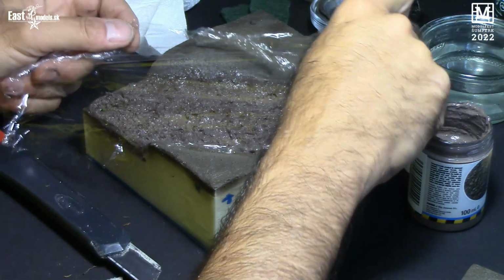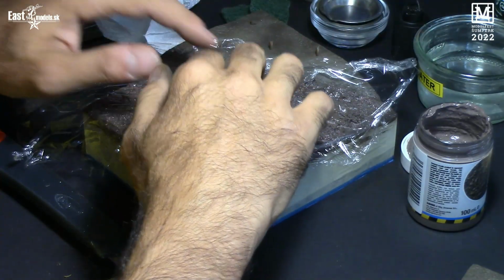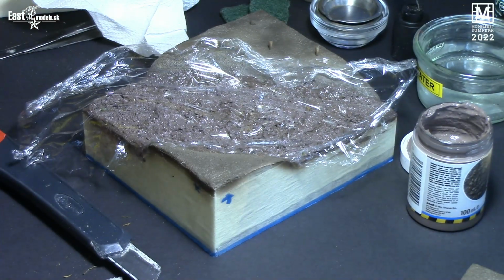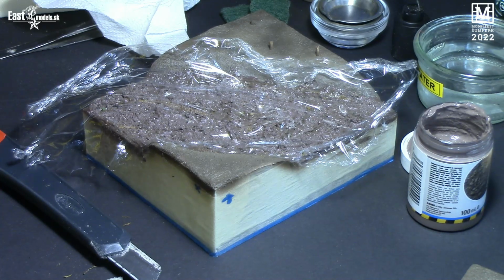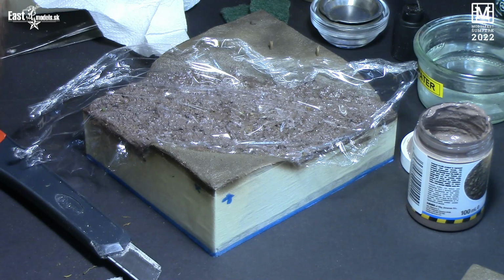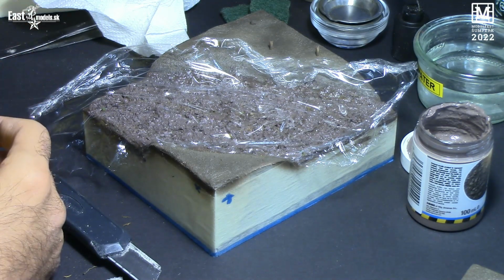Apply this soft paper on the mud. It's possible to take the tank too.